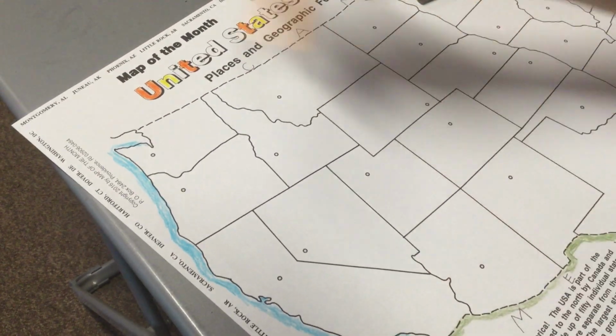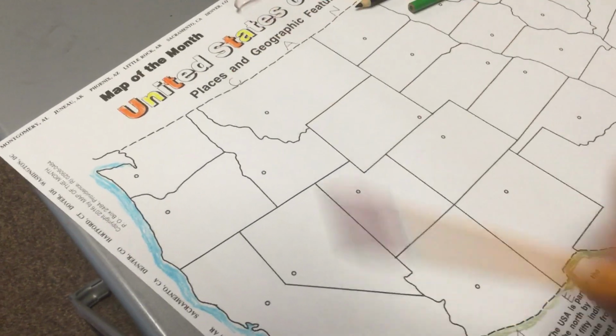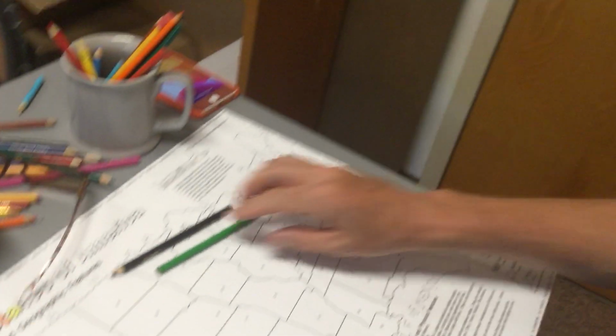There's an island, oh, there's our timer. Well, that's a good place to stop for now. In our next video, I'll have shown a little bit more of the coastline colored in, and maybe color a little bit of that northern boundary as well. And then we'll delve into the actual states. Okay, well, good start so far.